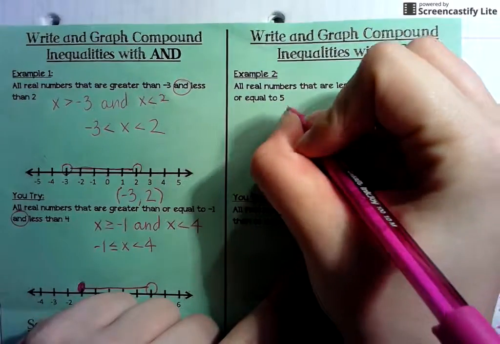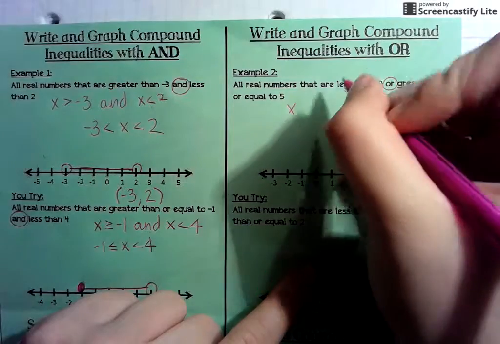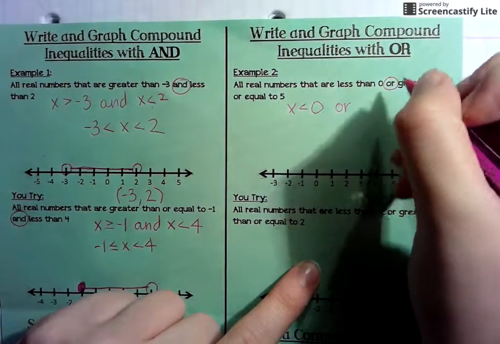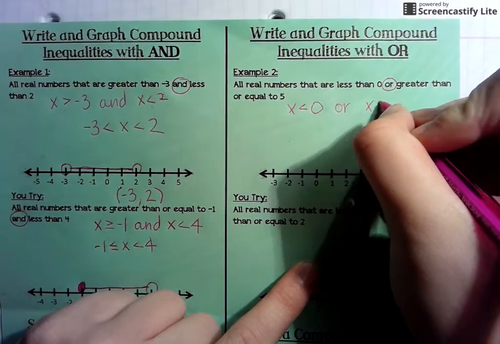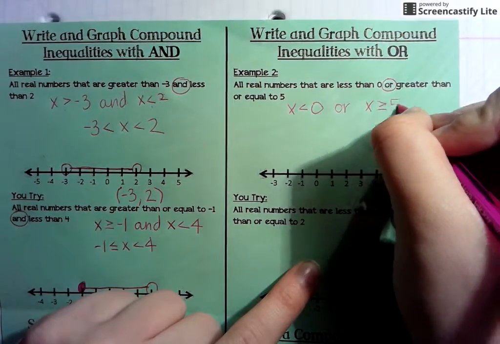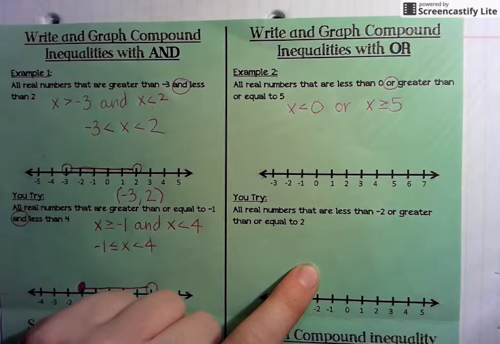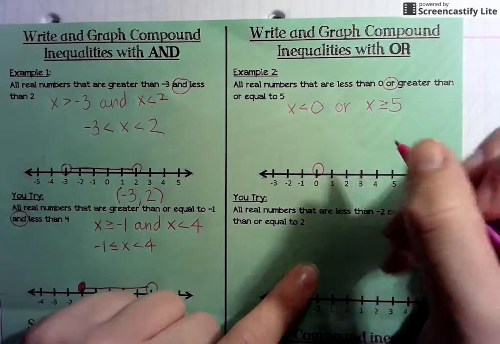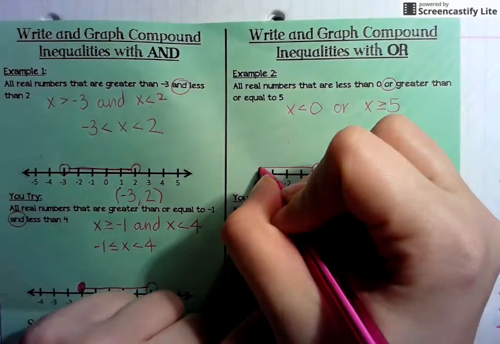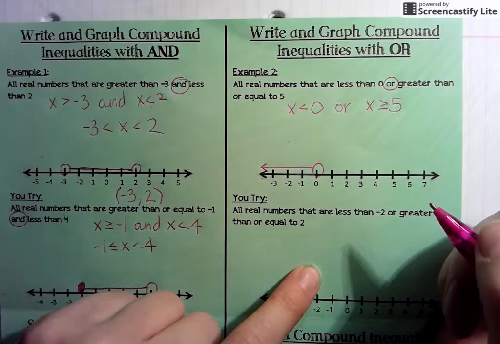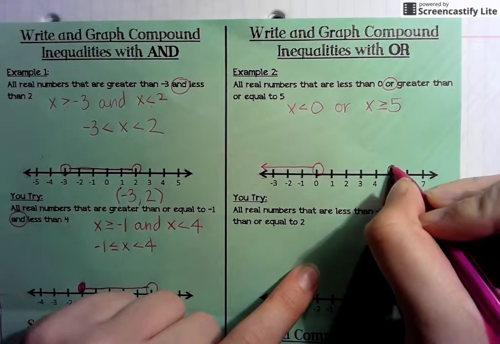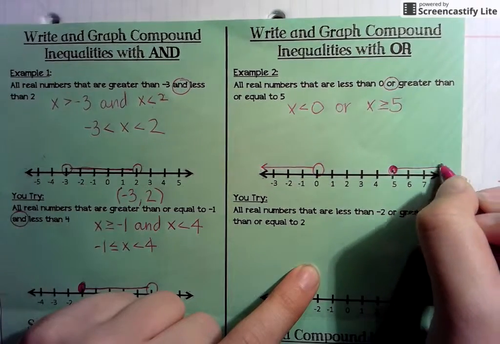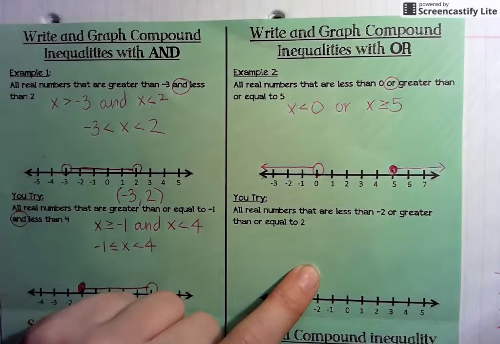So we want all numbers that are less than 0 or greater than or equal to 5. So x is greater than or equal to 5. So that's how we write them. Now in this case, you're going to have an open circle on 0, and you want numbers that are less than 0, so you're going to go this way. And you want numbers that are greater than or equal to 5, so I'm going to do a closed circle, and I'm going to face the other way because I want numbers that are greater than 5.